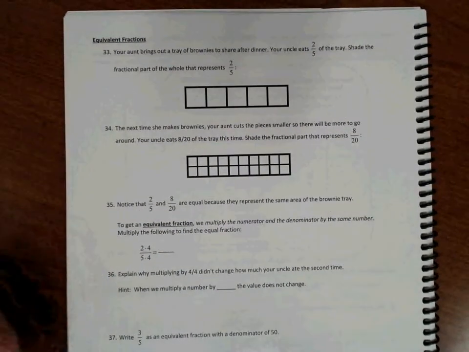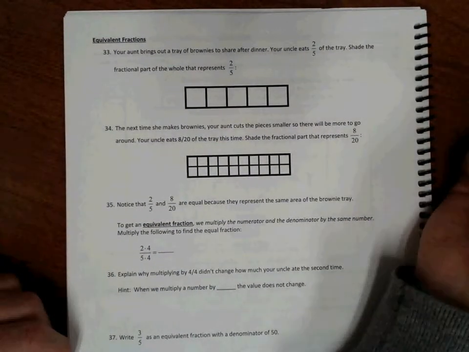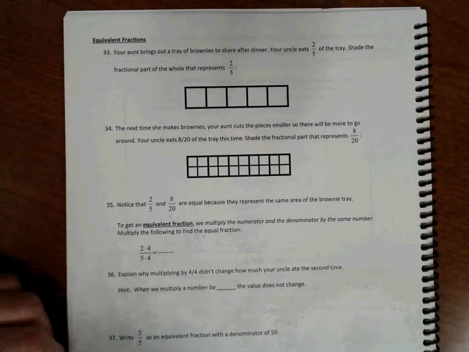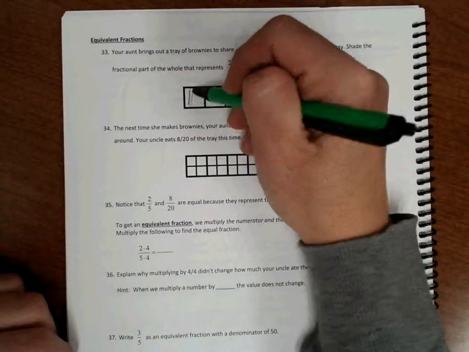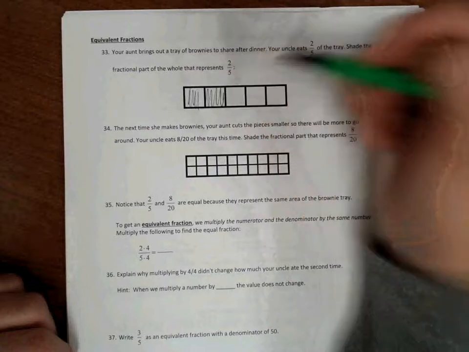Okay, so practice. Your aunt brings out a tray of brownies. Your uncle eats 2/5 of the tray. Shade the part that represents 2/5. Okay, this is just practice. So we've got 2/5.